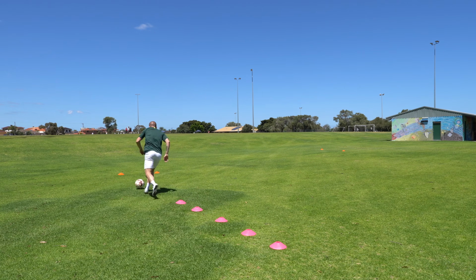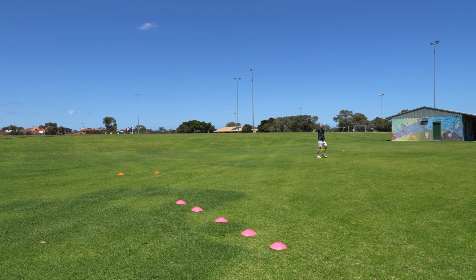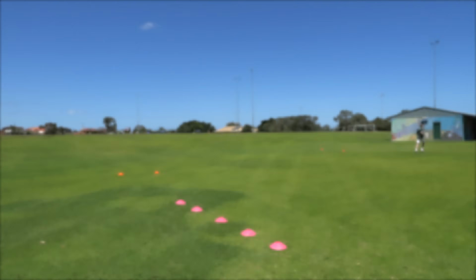Really quick, explode out, take a touch in, look up, bam, right through. So that's something where all I'm doing is focusing on my dribbling and my touch ability, my explosion through that gate, and then the finish through that other gate, as if it was a cross.